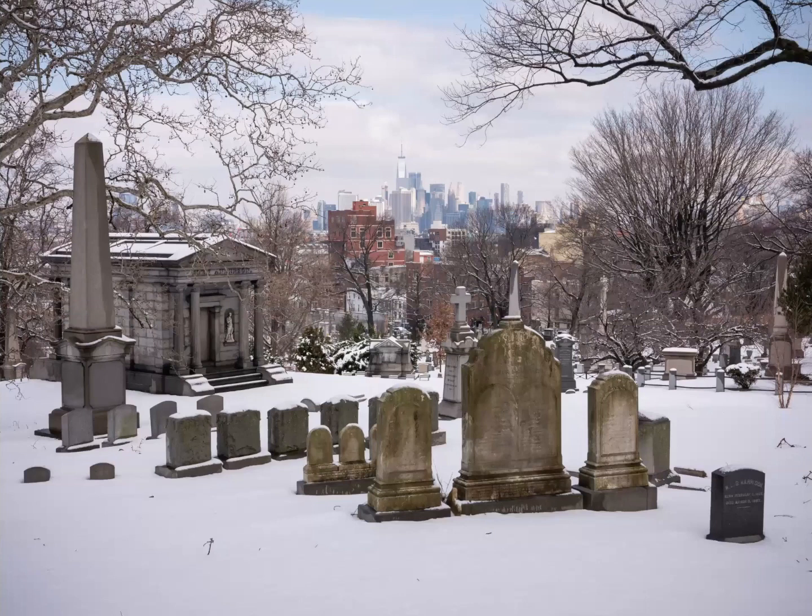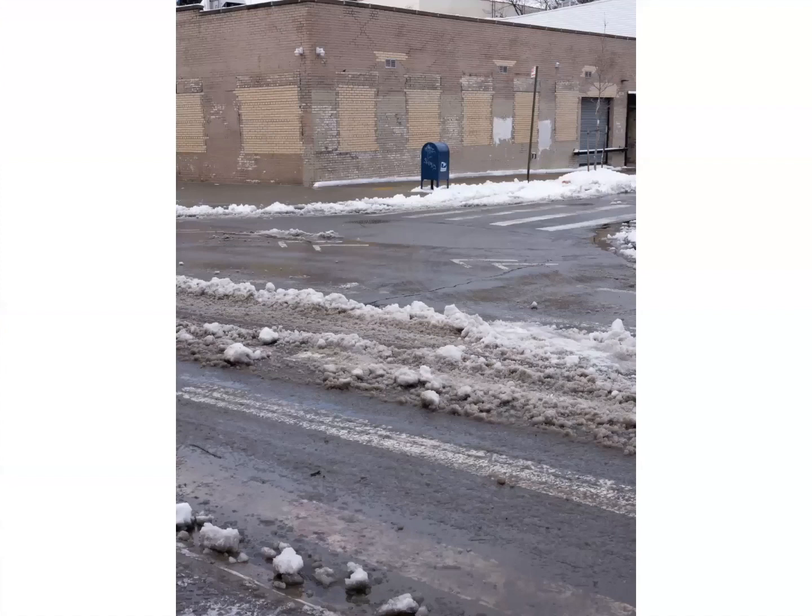I don't know if anyone's been here, but one of the most incredible places to visit in all of New York is Greenwood Cemetery. I happen to live a few blocks from there. It just has these incredible views. It's the highest point in Brooklyn. And repetition.